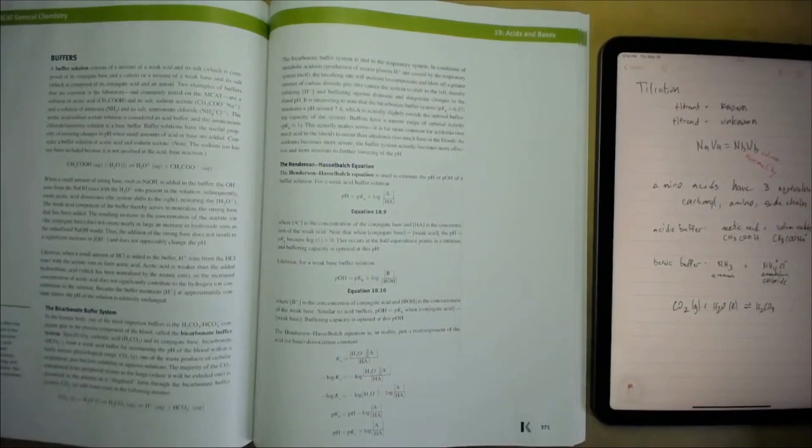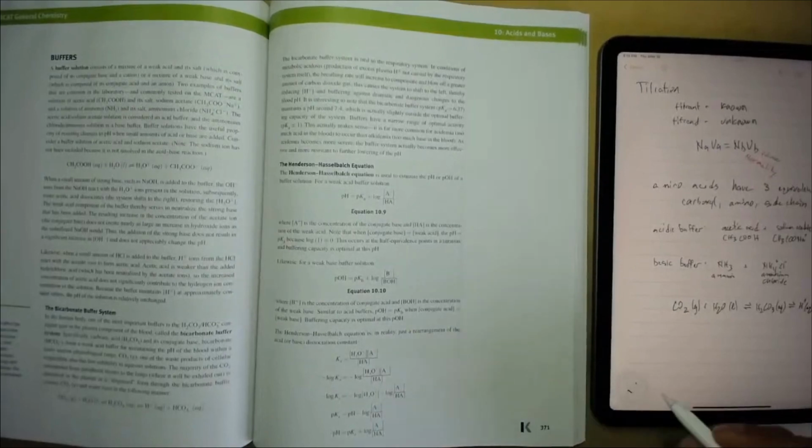We should put down that this is aqueous as well. And this will dissociate into aqueous protons and bicarbonate, also aqueous.